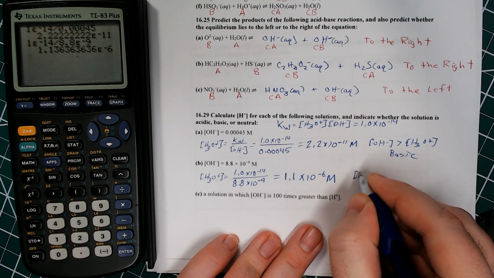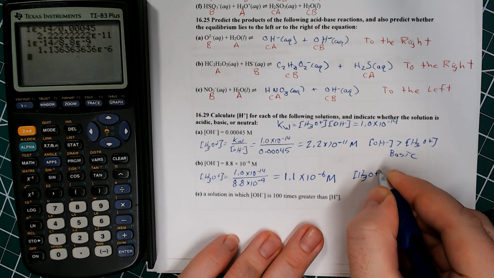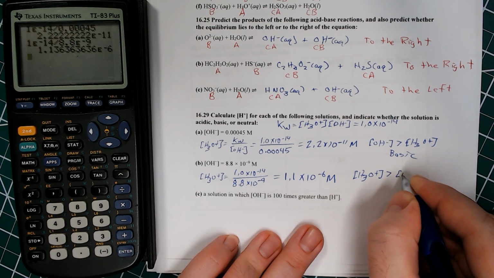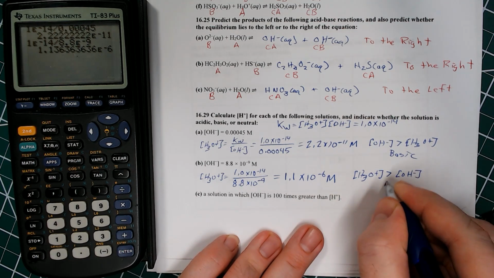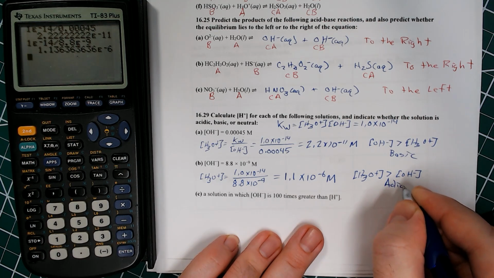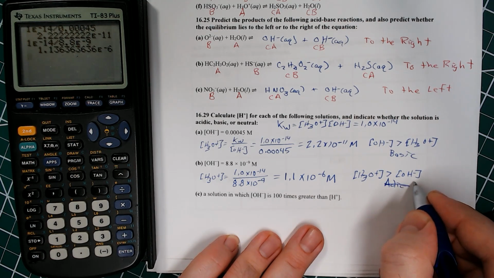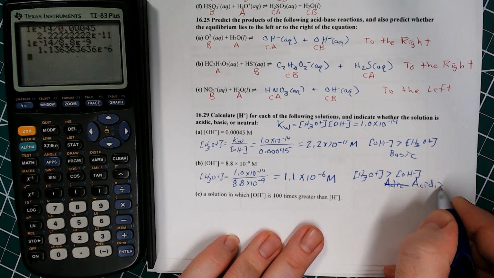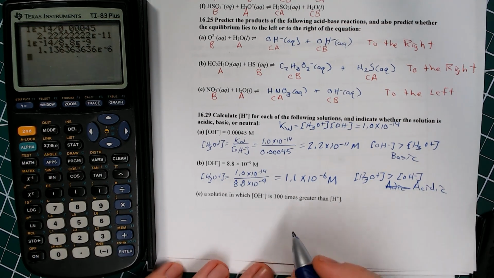So hydronium is greater than hydroxide. So therefore it is acidic. Let's try that again. Acidic. That is acidic. All right.